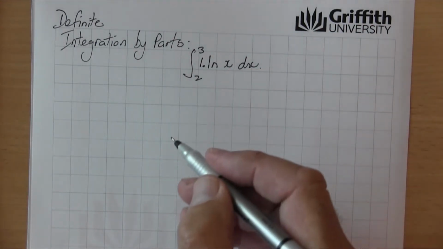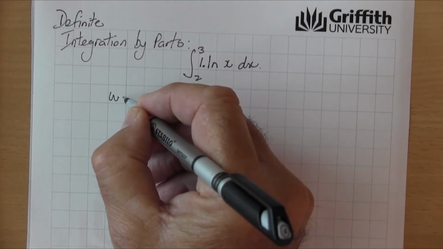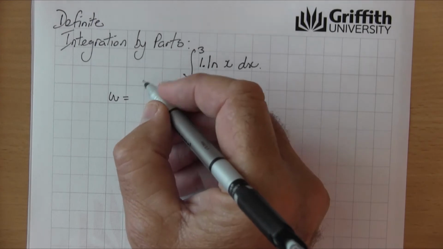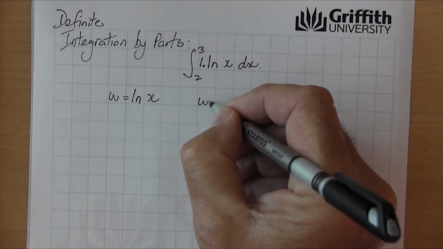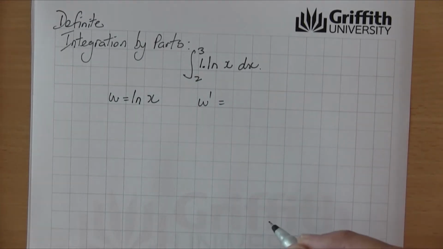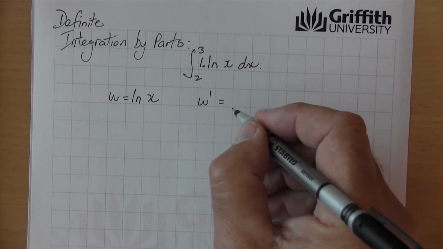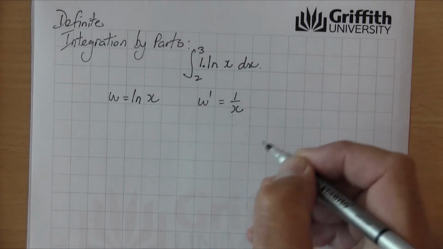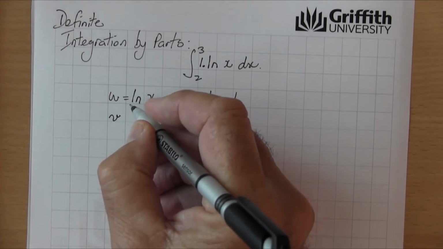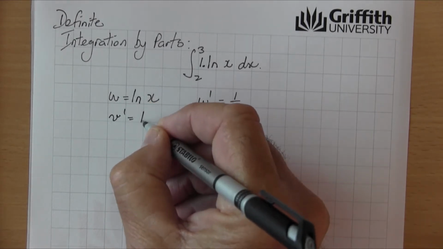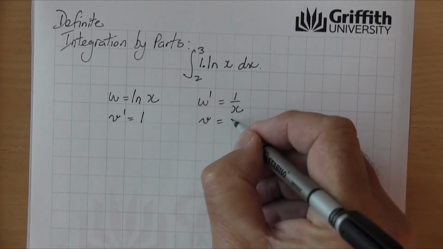So using integration by parts, we've got u equals ln x, so u dash is equal to 1 on x, and we've got v dash is equal to 1, so v, the integral of 1, is x.